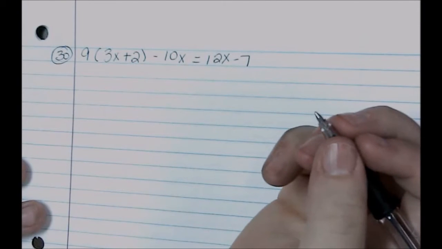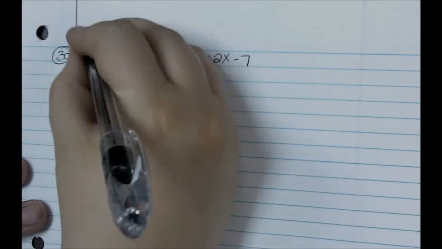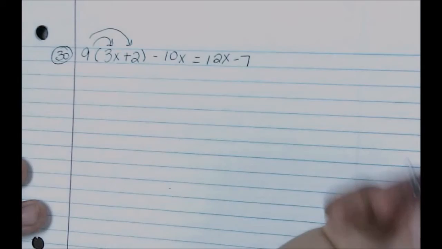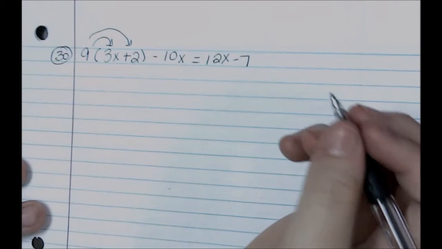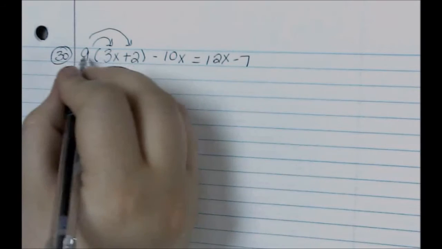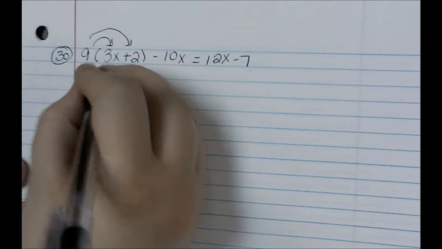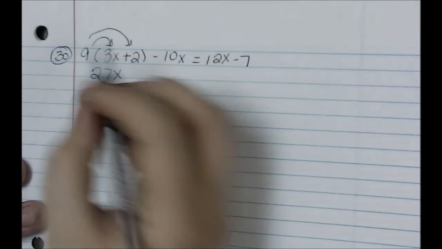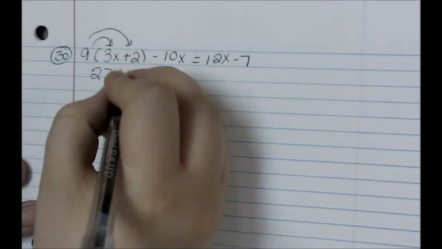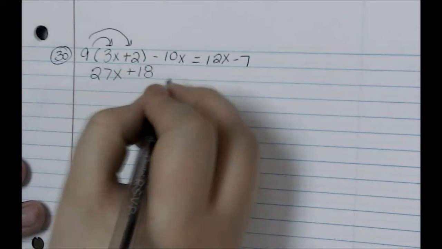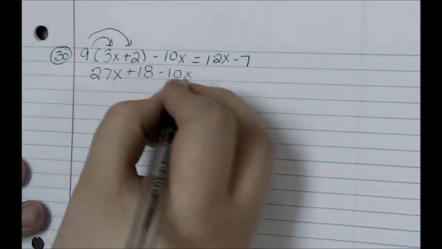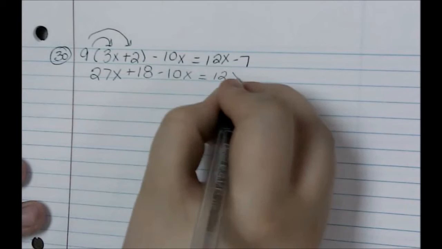So the first thing you should do is distribute that 9 by multiplying it by every term inside of that set of parentheses. So 9 times 3x is 27x. 9 times 2 is 18. Bring down your -10x and your 12x minus 7.